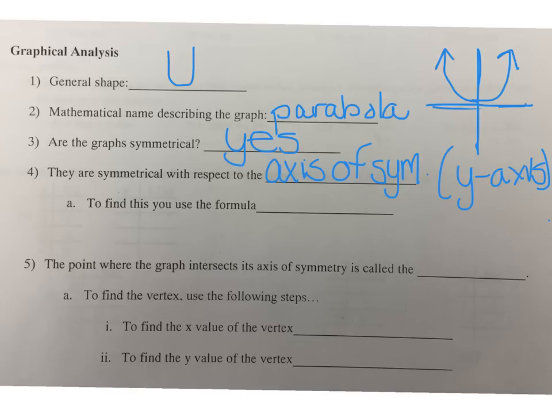And to find this, you're going to use the formula x equals the opposite of b all over 2a. And then it says the point where the graph intersects the axis of symmetry. Well, let me draw the axis of symmetry. So in this case, here's my axis of symmetry. I'm looking for this point right here. Well, that point on the parabola we know is called the vertex.